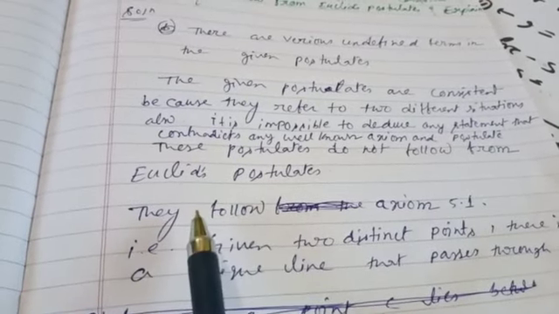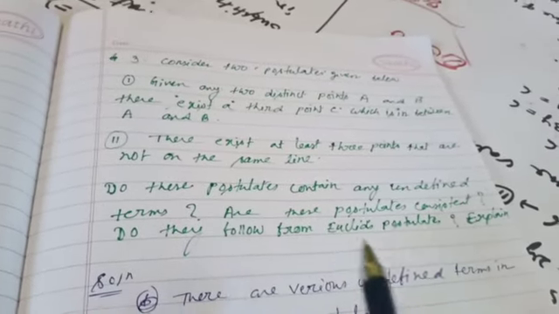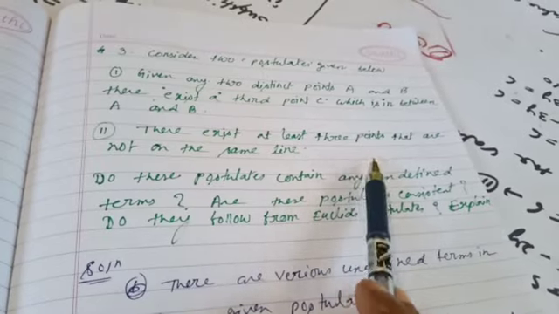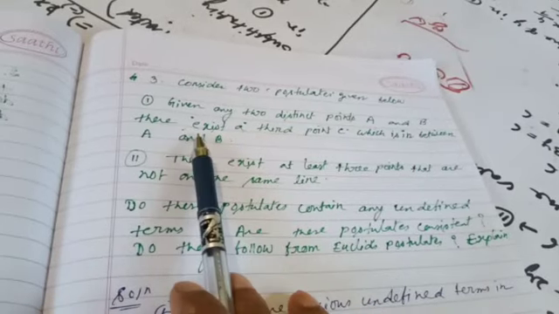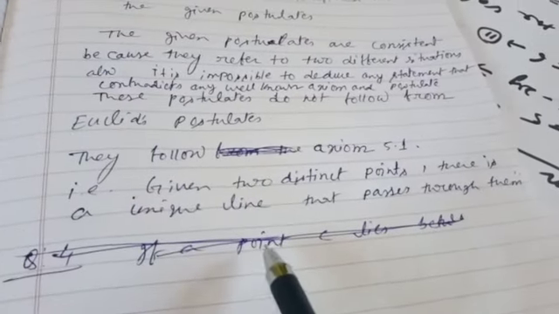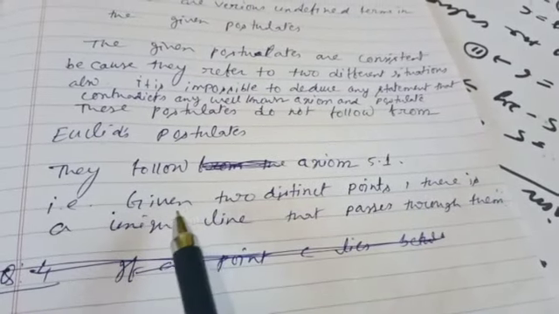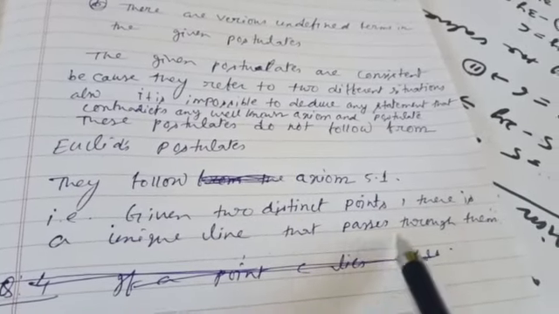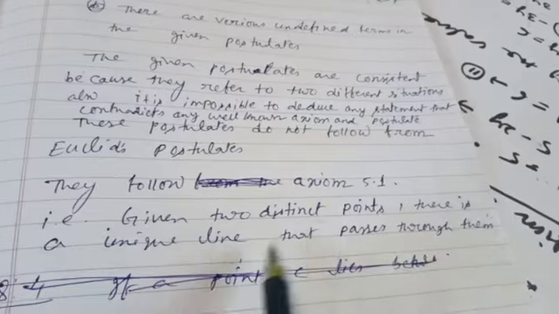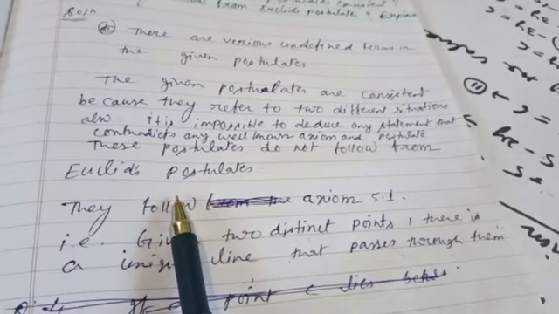Okay, what do they flow from then? You can say they flow from axiom 5.1. Why? Because there exist at least 3 points that are not on the same line. Given any two distinct points A and B, there exists a third point C which lies between A and B. Why do I say they flow from axiom 5.1? Because axiom 5.1 says, given two distinct points, there is a unique line that passes through them. Understood? They flow from this, but they do not flow from Euclid's postulates. Understood all of you? Okay, next.